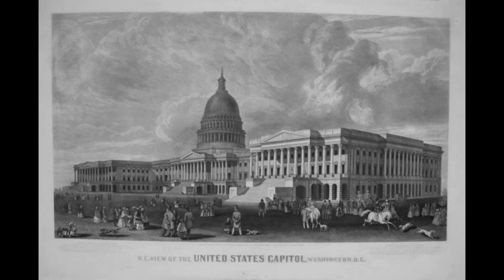The number of representatives shall not exceed 1 for every 30,000, but each state shall have at least 1 representative. And until such enumeration shall be made, the state of New Hampshire shall be entitled to choose 3, Massachusetts 8, Rhode Island and Providence Plantations 1, Connecticut 5, New York 6, New Jersey 4, Pennsylvania 8, Delaware 1, Maryland 6, Virginia 10, North Carolina 5, South Carolina 5, and Georgia 3.